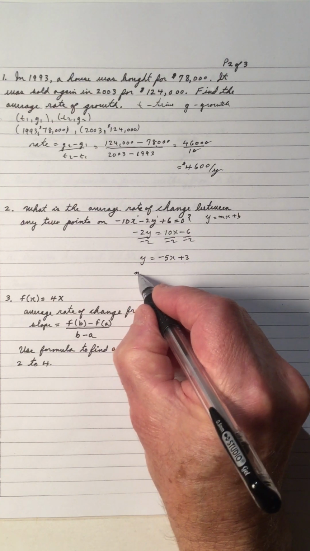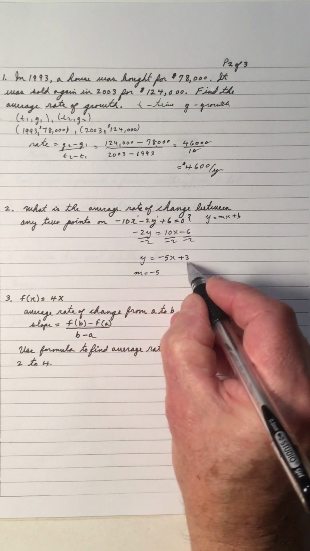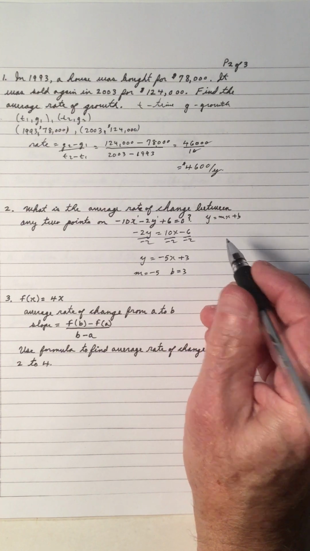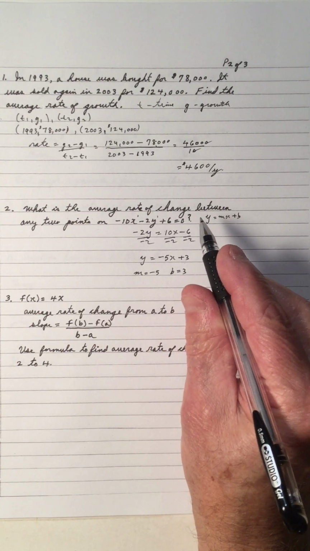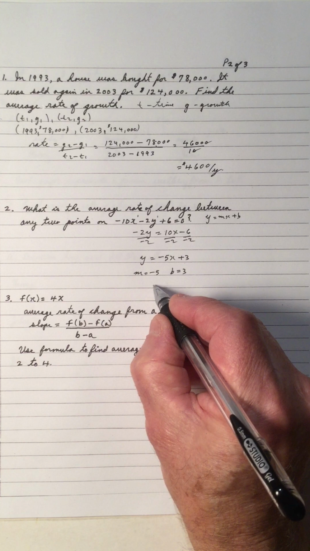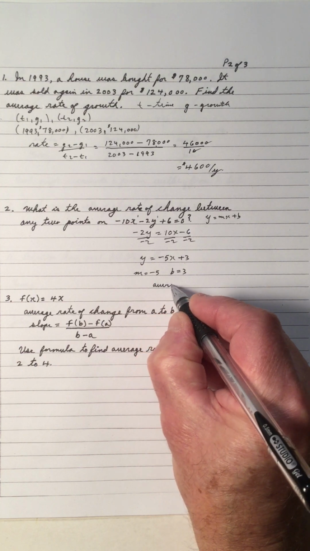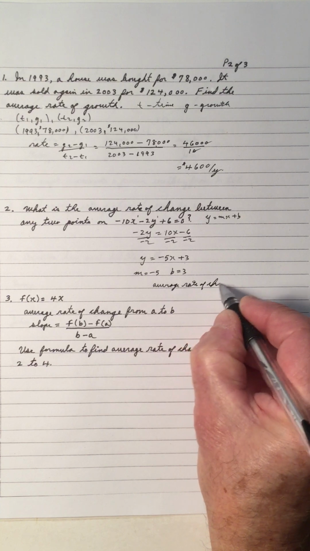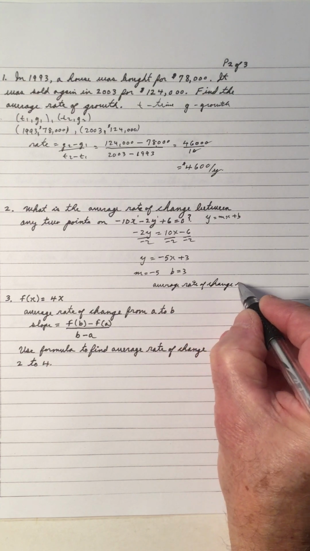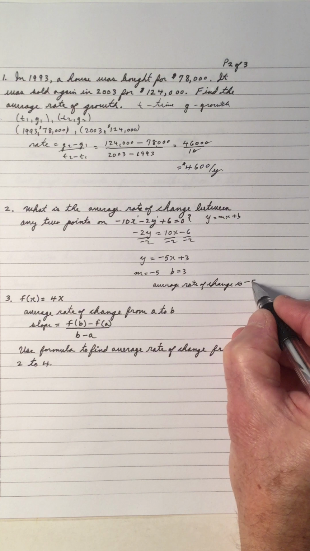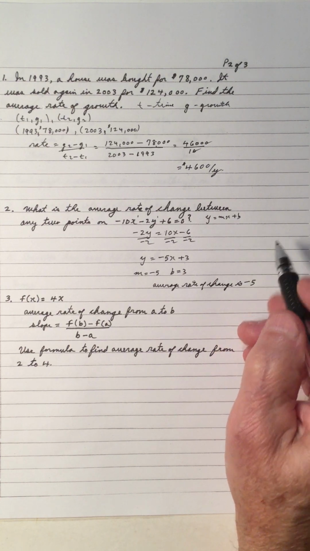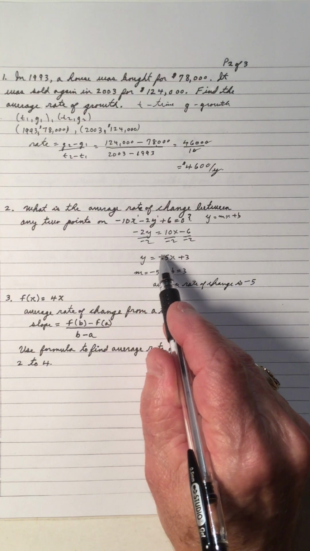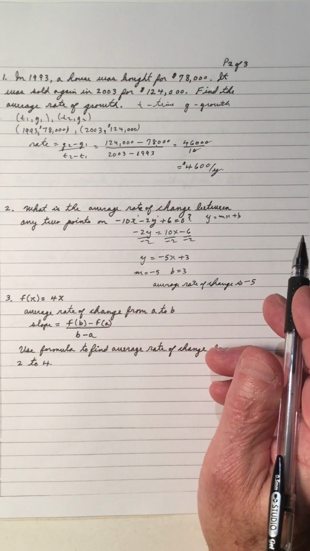That means we have a slope of negative 5 and a y-intercept of 3. And the average rate of change is the slope. So the average rate of change is negative 5, which is the slope. Again, I solved the equation for y and picked up the slope. The slope is in front of the x.